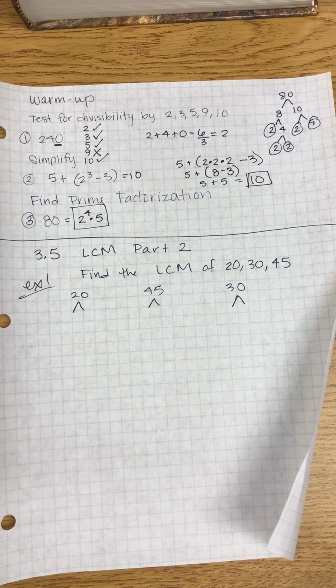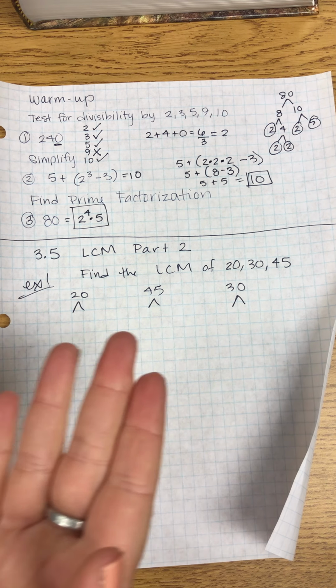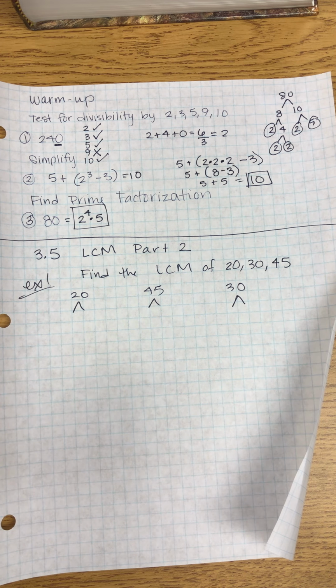So today we're not going to do it that way. Okay? Because trying to find the 13th multiple of 45 isn't on our multiplication chart, right? We don't have that one memorized. So we're going to try and find another way to solve.